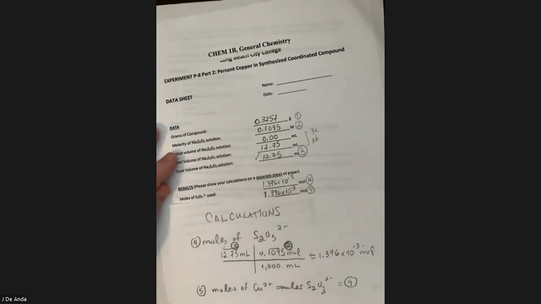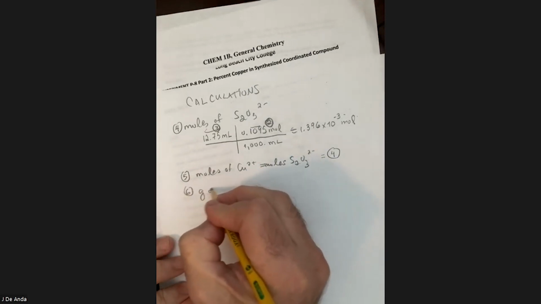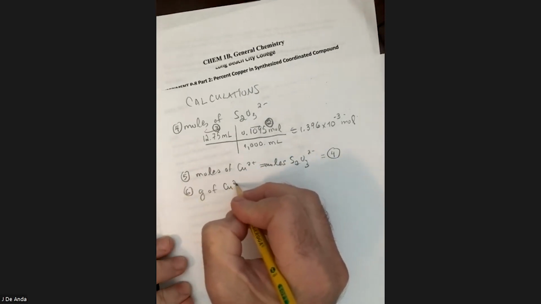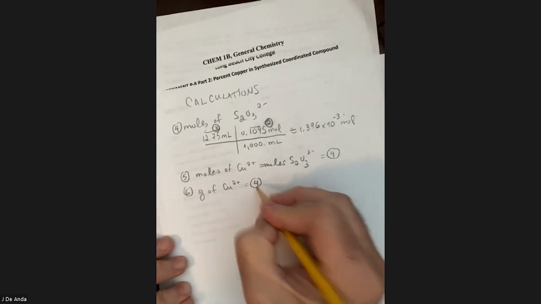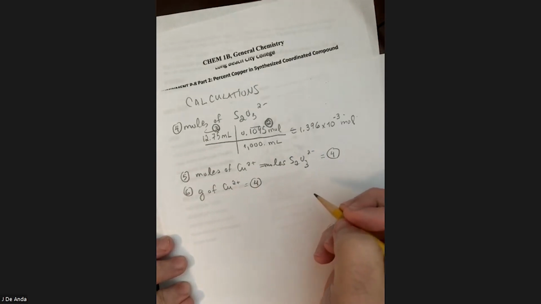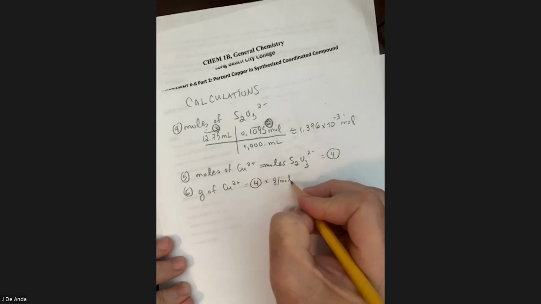So now we need to find out how many grams of copper we have in the sample. Okay, so what we're going to need now is our periodic table, of course. So this will be item number 6, grams of copper. Of course, that should be item number 4, which is the number of moles times the number of grams per mole of copper.